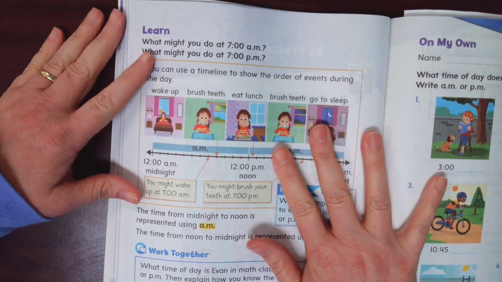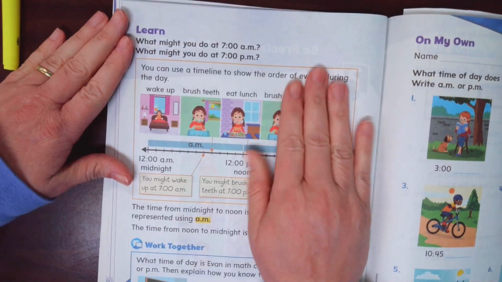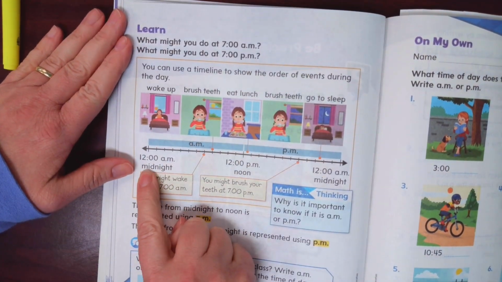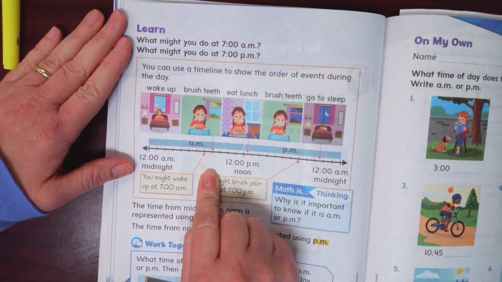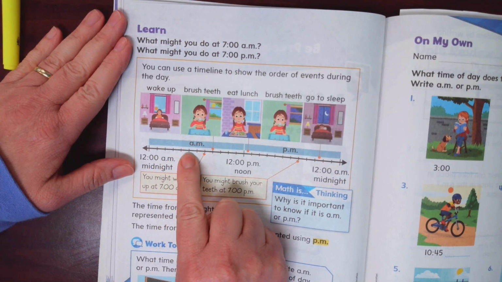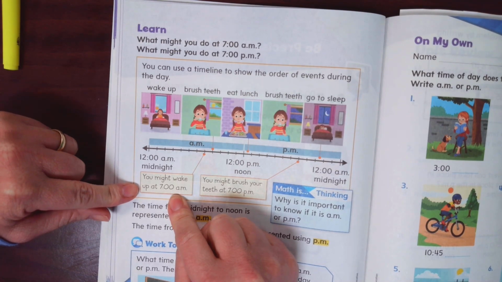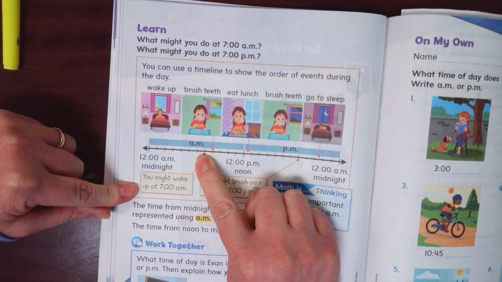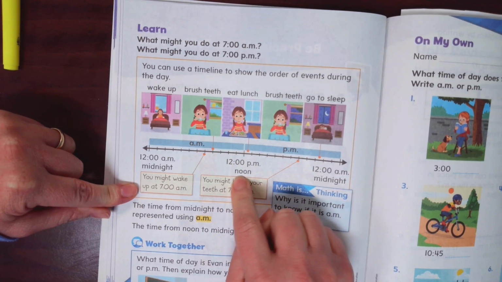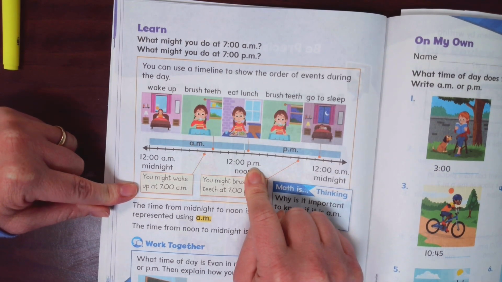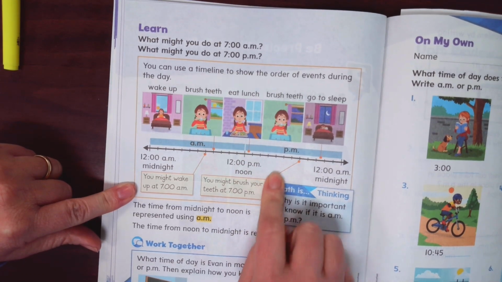If we look at this, what might you do at 7 a.m.? Well, at midnight, that is when our a.m. starts. And if we do 12, 1, 2, 3, 4, 5, 6, 7, right here, you might wake up at 7 o'clock a.m. Now, as you go, that is 7, so 8, 9, 10, 11, 12. When you hit 12 at noon, that is 12 p.m. That means it's past morning, so it's p.m.